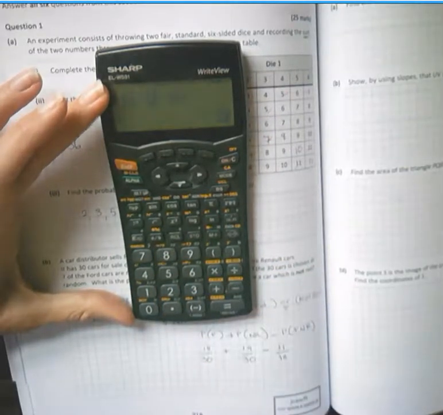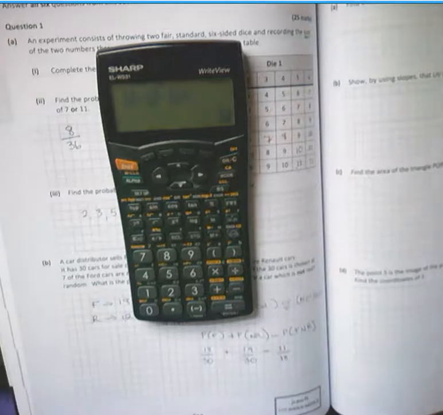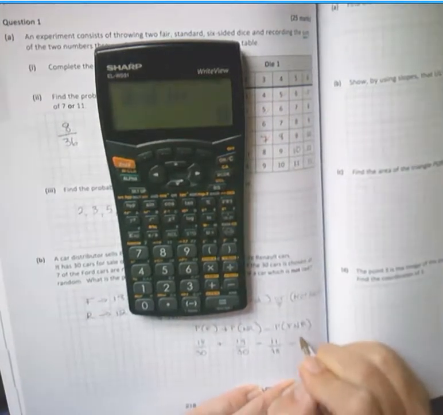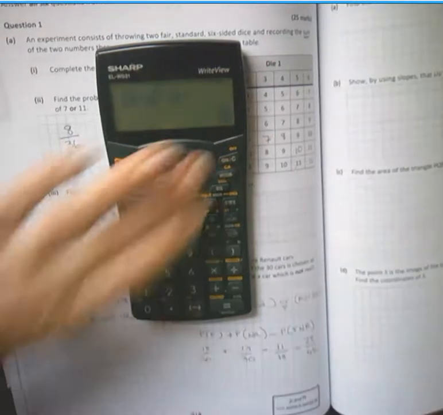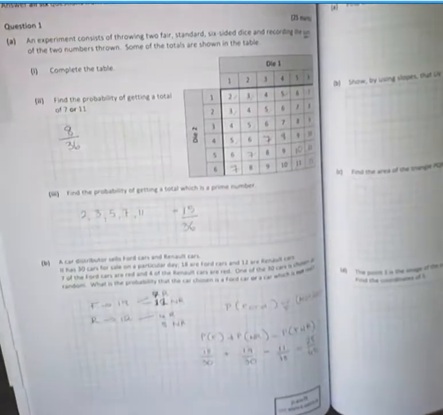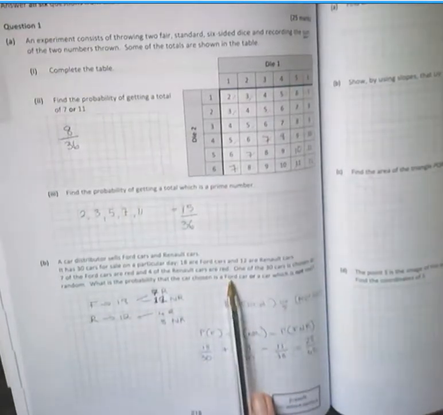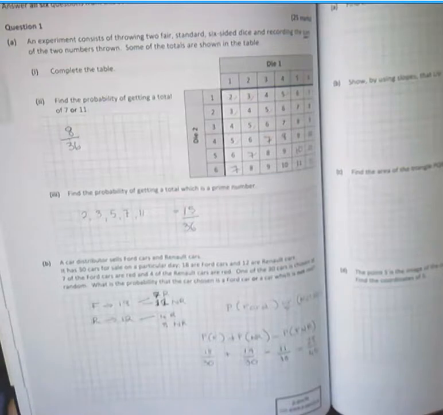Press equals. It will give you 28 over 45. So that is the probability for choosing a car that is a Ford or a car that is not red. Again, for that one, you have to remember that the two events are not independent. They're not mutually exclusive, so there can be some overlap. So you just have to watch the overlap.